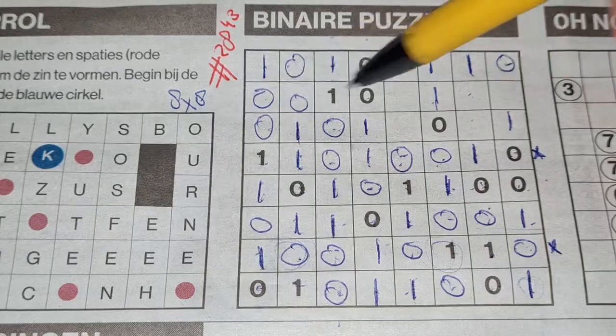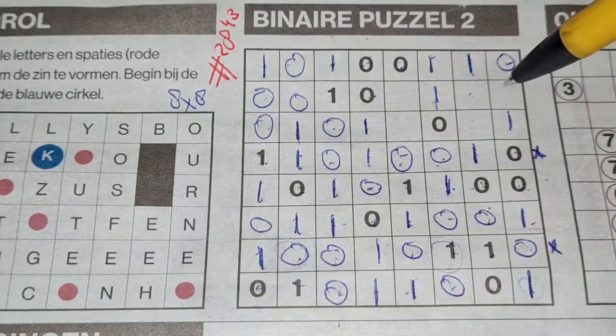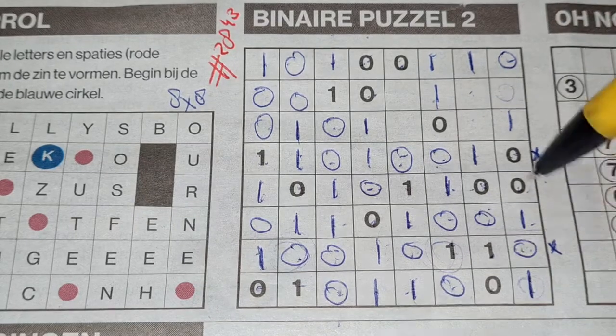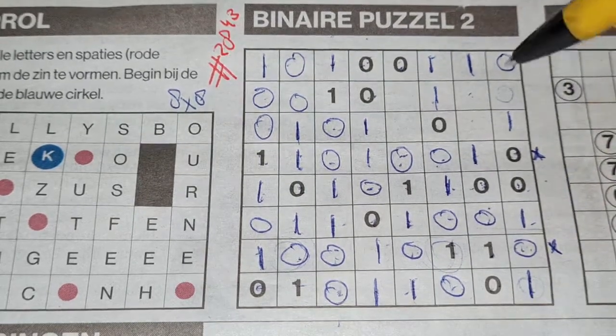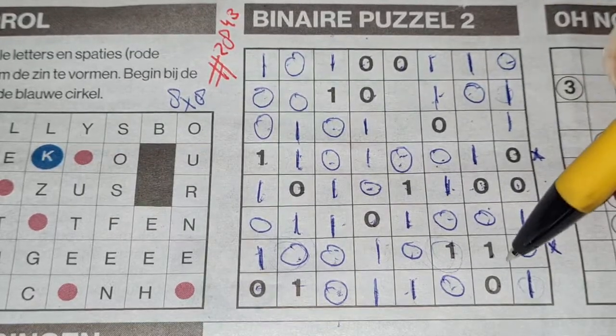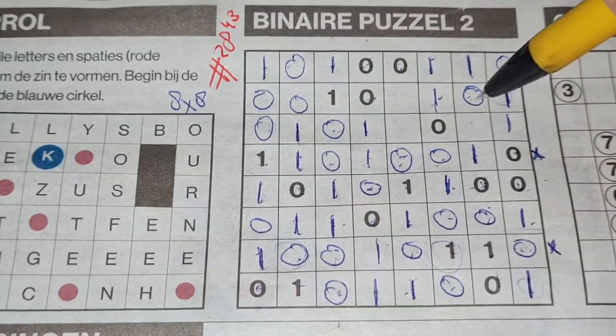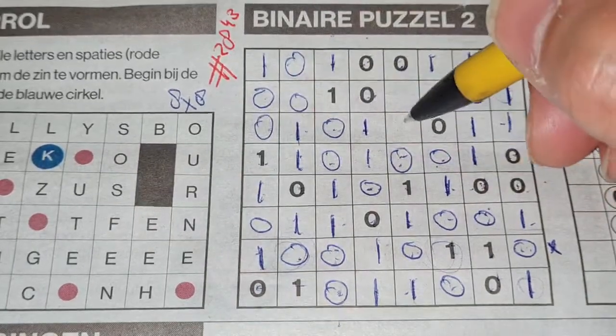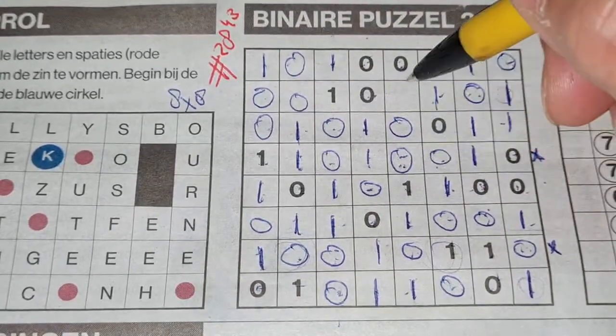We have here 3 O's. 1, 2, 3, 4 O's, so the rest are 1s. Oh wait, between two 1s comes an O. 1, 2, 3, 4 O's, so the rest are 1s. 1, 2, 3, 4 1s, so the rest are O's. Double O here, 1 there, 1.